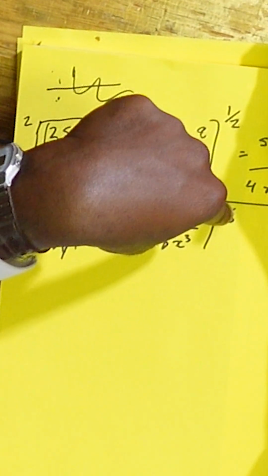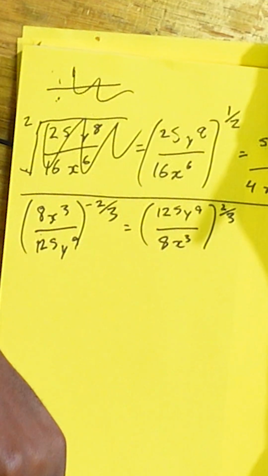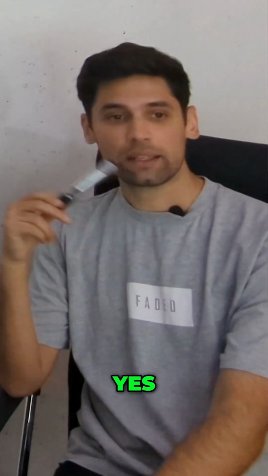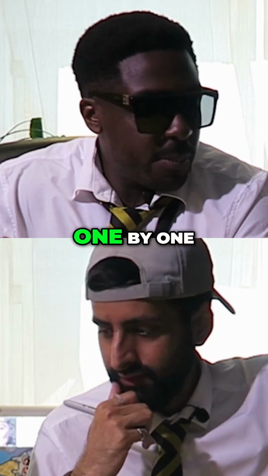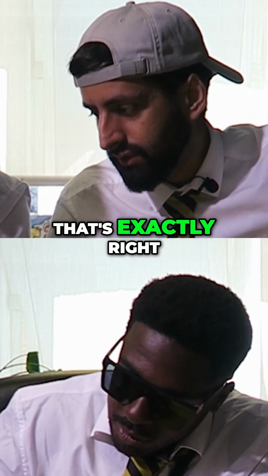125 is still to the power 2 over 3, and the 8 still to the power 2 over 3. Then you flower power the letters. Yes. Everyone is an individual. So everything gets flower powered, but you're doing it one by one. Yeah, that's exactly right. That's the one.